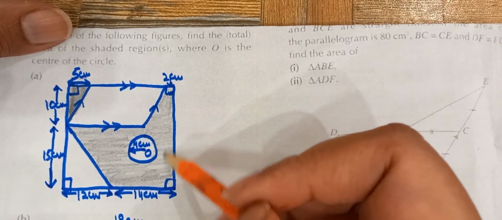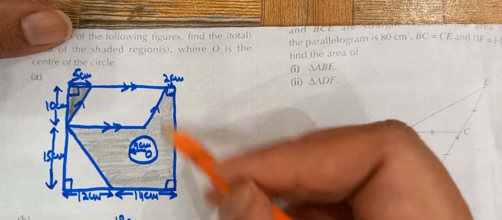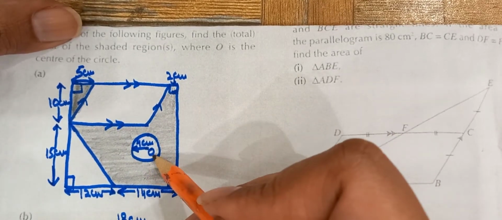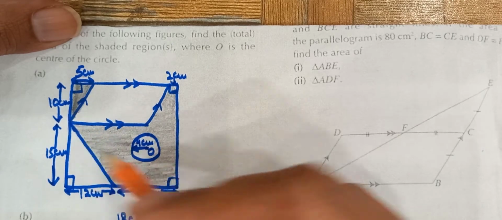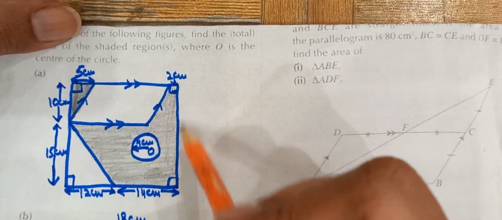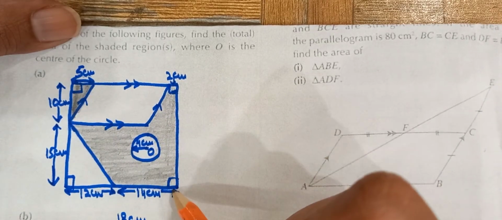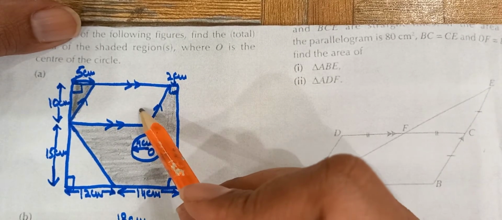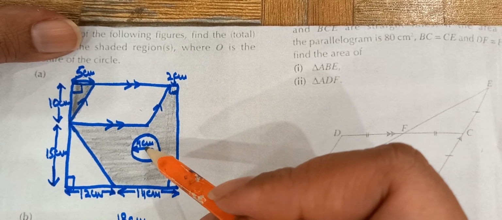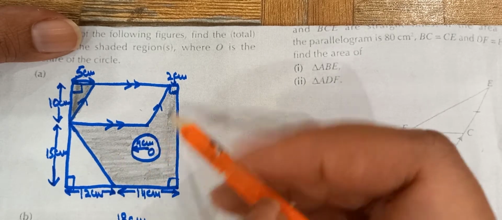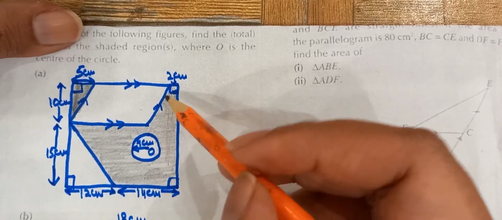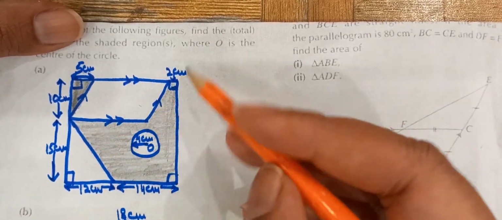There is no such known shape in maths in which there is a circular cutout made in the middle and a triangle at the end. So what am I going to do? My procedure would be to take the area of this big rectangle and subtract the area of this parallelogram, then subtract the area of this circle and this triangle, and then I will get my required answer. Now they have given all the dimensions.